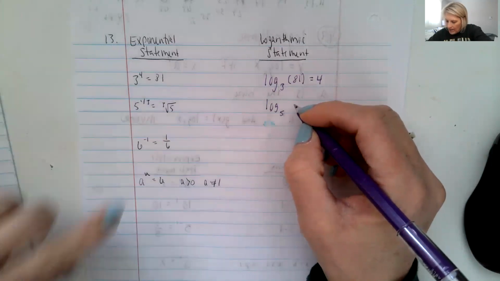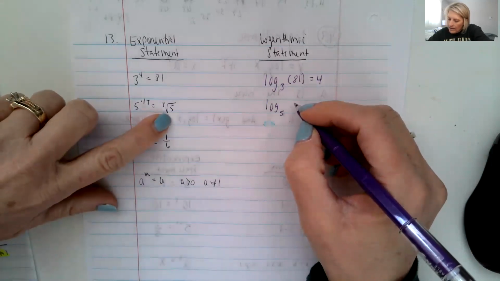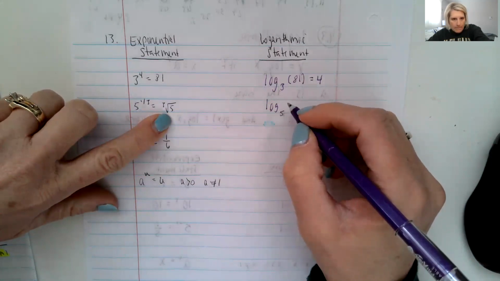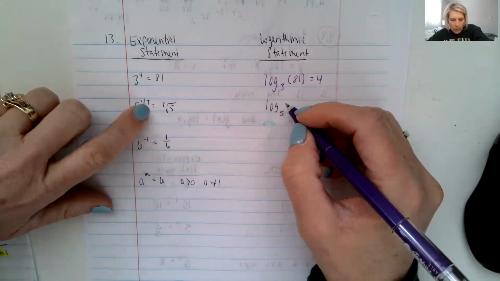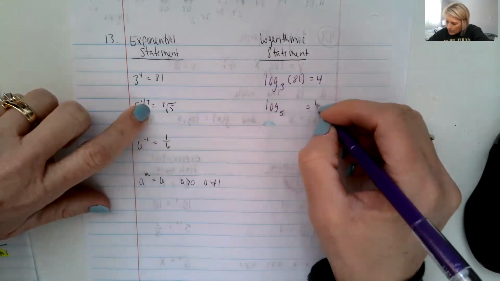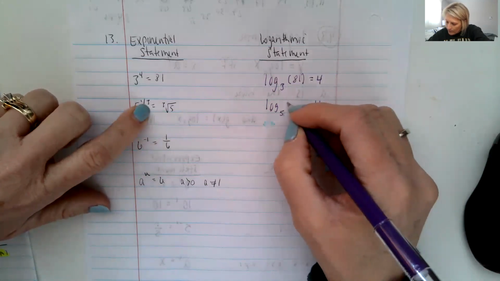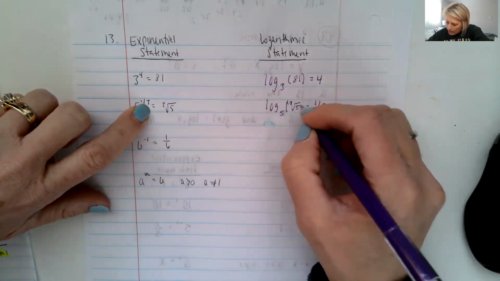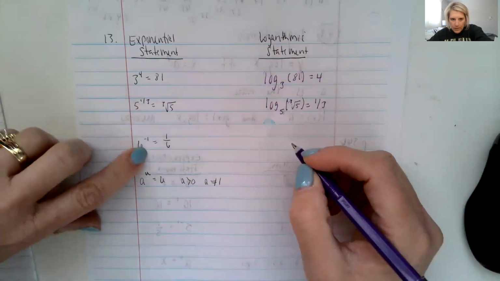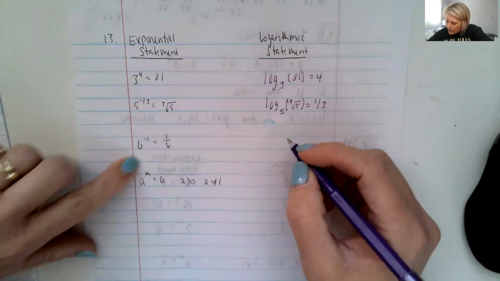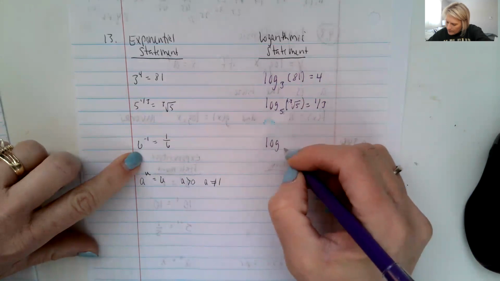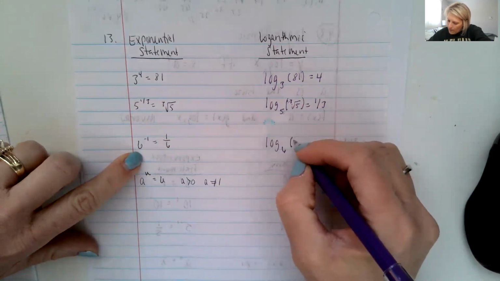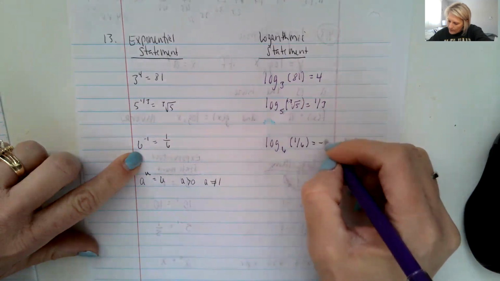And then 5 to the power gives me 1/3, right? So this is going to be 1/3 here, and then this is going to be, I put these in parentheses, the third root of 5. And then this one is log base 6 of 1/6 equals negative 1.